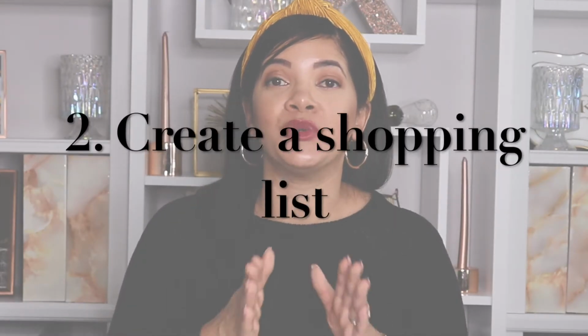The next thing that you can do to save money when grocery shopping is to create a shopping list and stick to it. You have to stick to your list. I'm guilty of going shopping and I get distracted by all the little marketing display cases that I see, and I'm like, oh, I want to try that, I'll try this. You grab this, you grab that, and before you know, you've completely blown your budget for groceries for that shopping trip. So create the list, stick to it, and that will help you control your expenses.